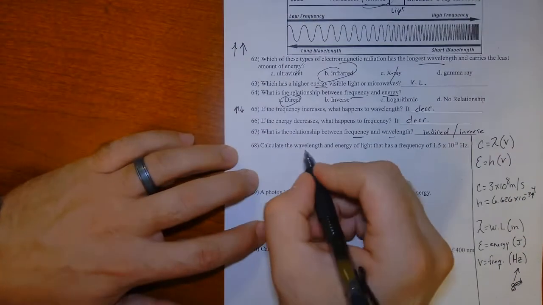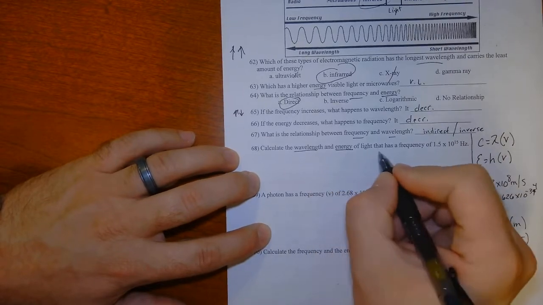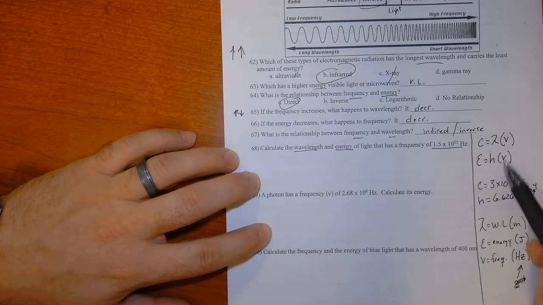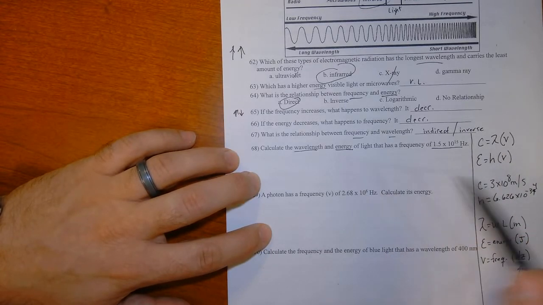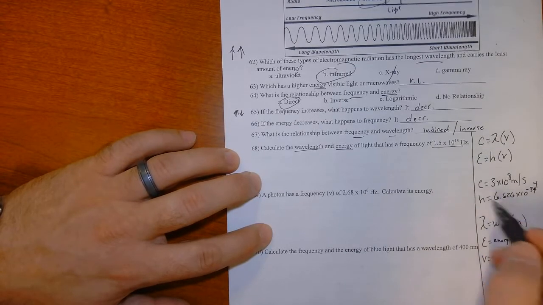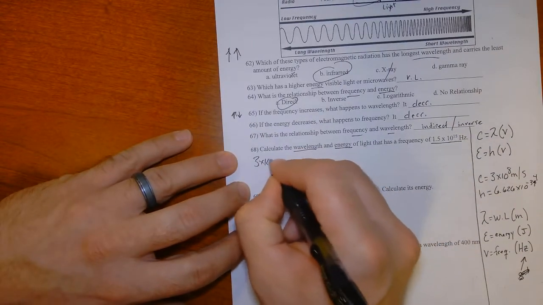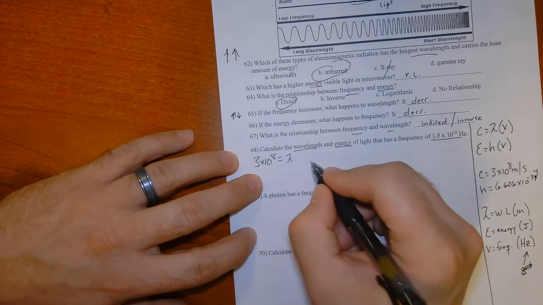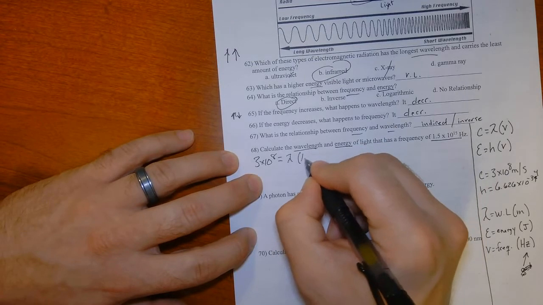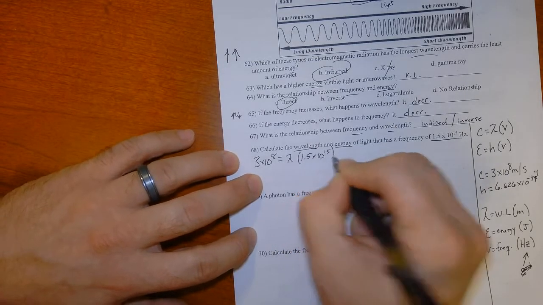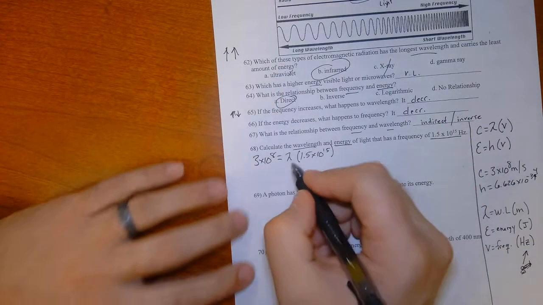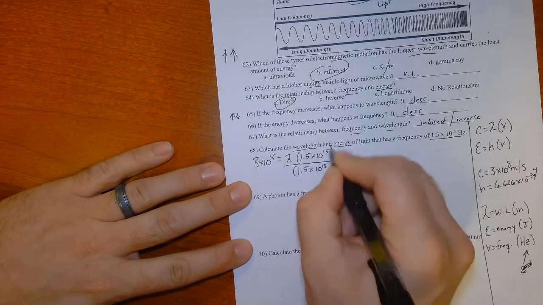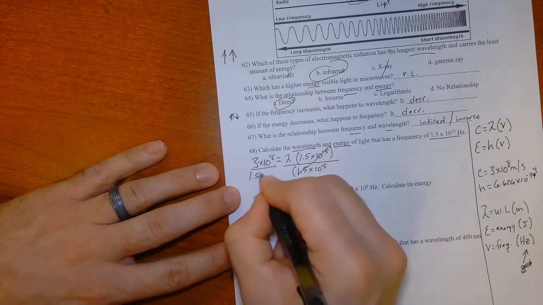So here we go. Calculate the wavelength and the energy of light that has a frequency of that hertz. All right, so I need to use both of these equations. For the first one, wavelength, I'm going to use this one because that's where wavelength is found. So I know that c is 3 times 10 to the 8th equals wavelength, because I'm going to be solving for that, times my frequency, 1.5 times 10 to the 15th. Well, how do I get wavelength by itself? I just divide both sides by this to get it by itself. That cancels that out, and then I have to do it to this side as well.